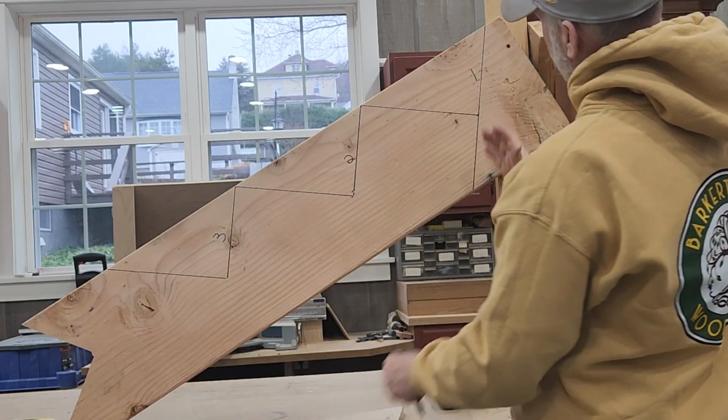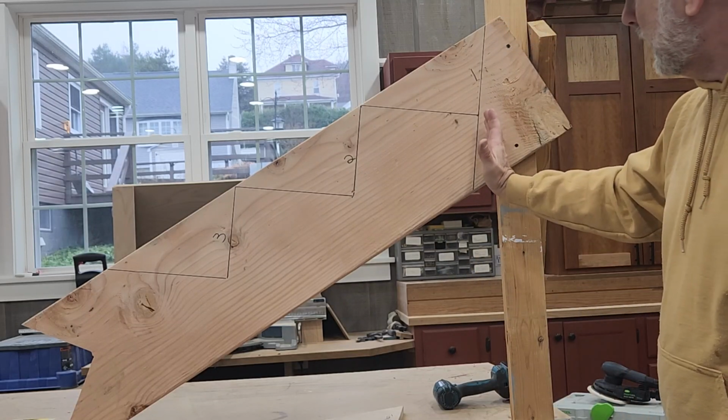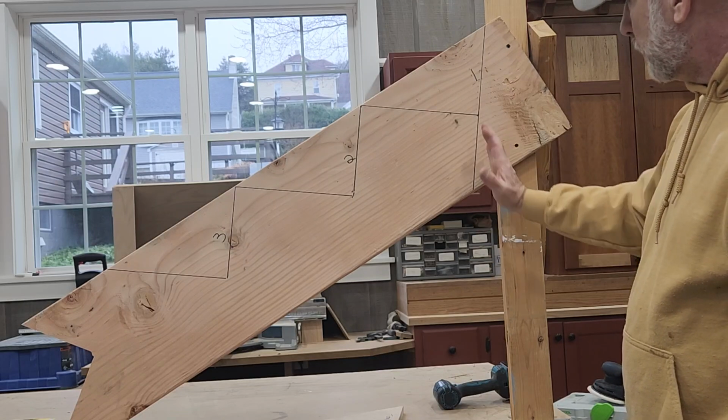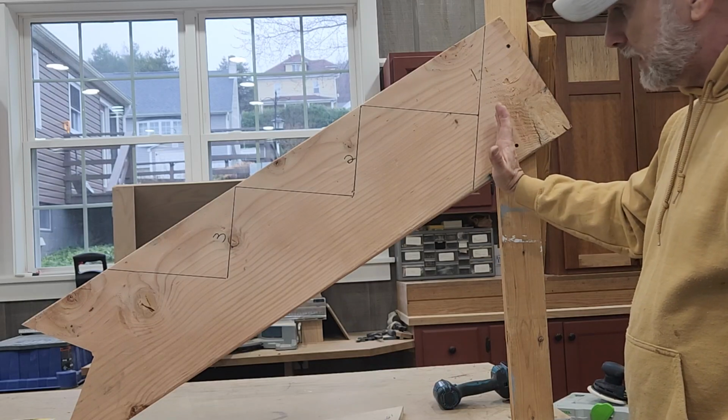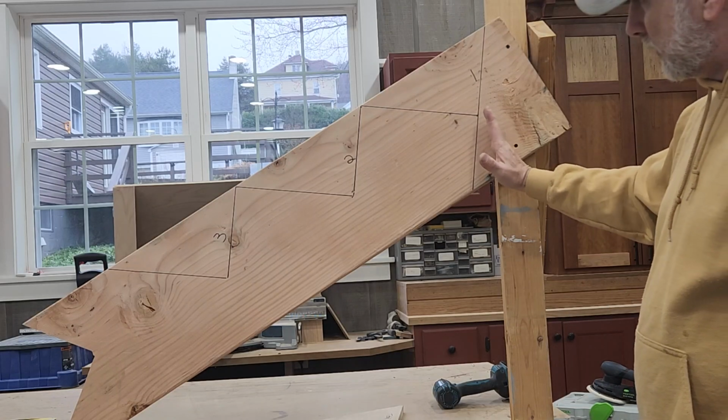Now I know I don't have this perfectly lined up here for this example, but as you can see, if this was perfectly plumb and so forth, this would come right into that. So that'll give us our final plumb cut at the top of our stringer.